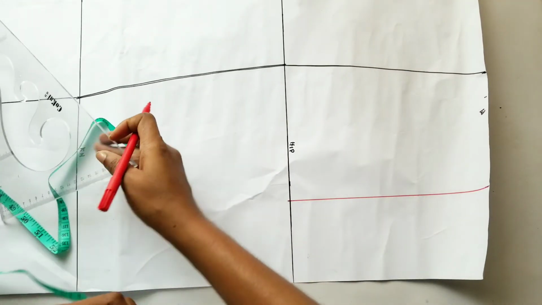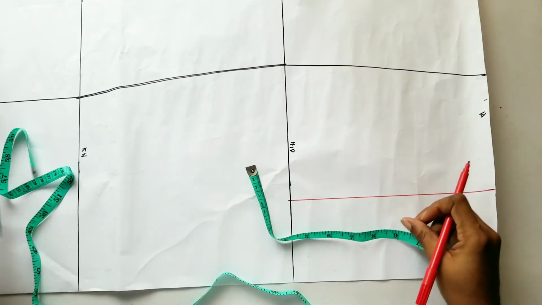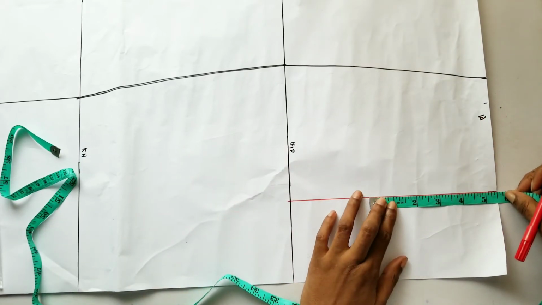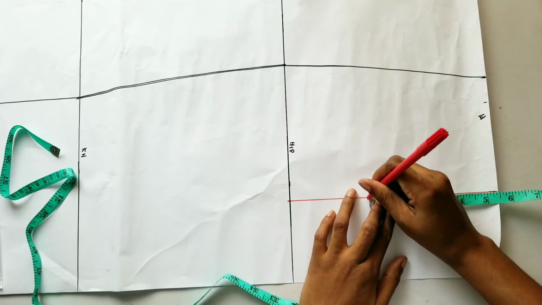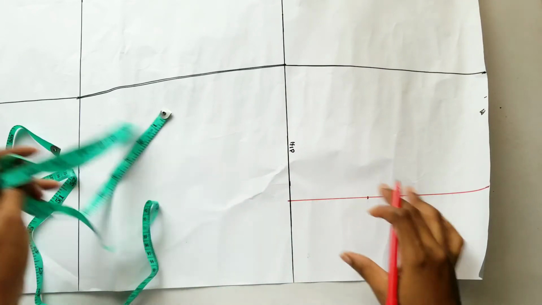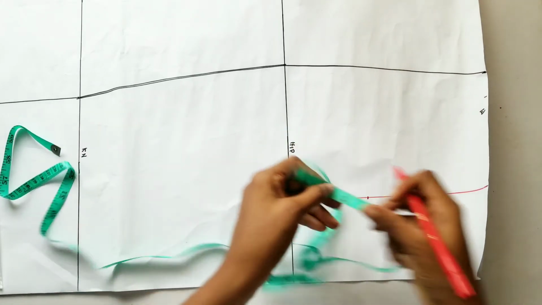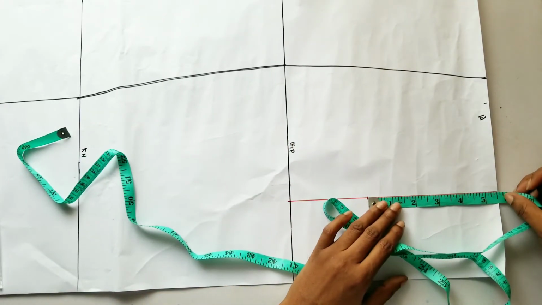Now the dart leg for the back, we used 6 inches. So for the front, I'll be using 5.5. So I measured my 5.5 from the waistline on the dart leg.